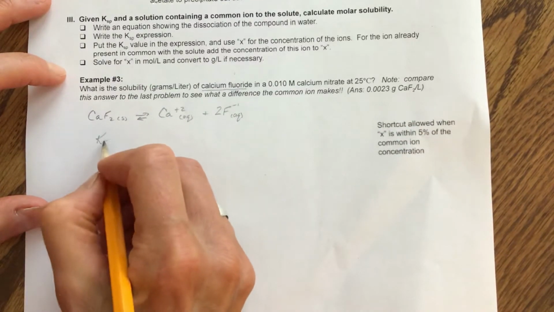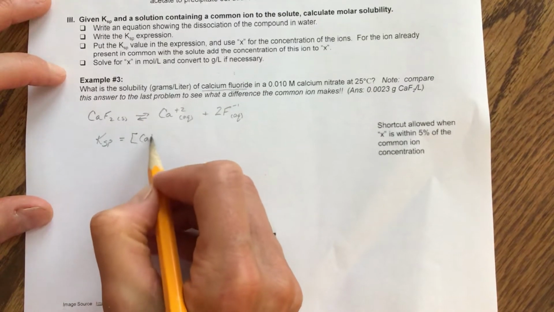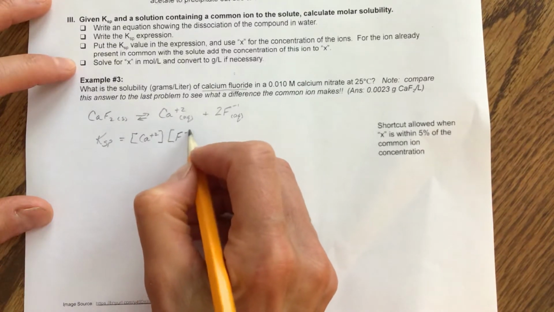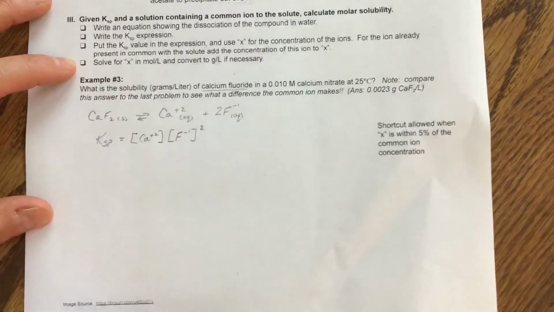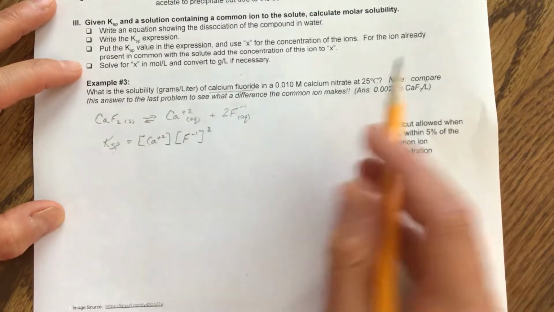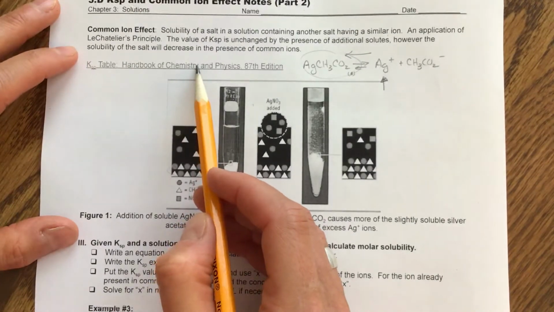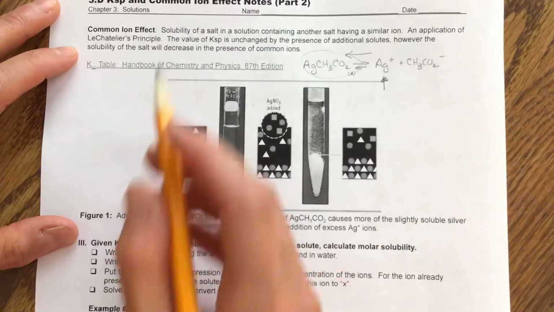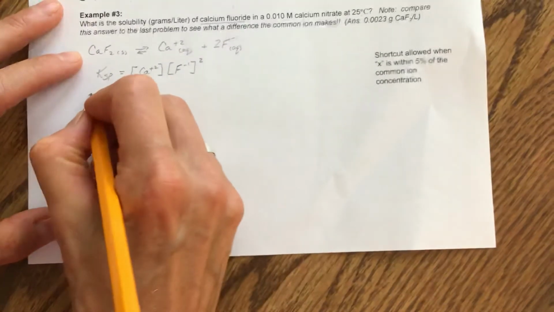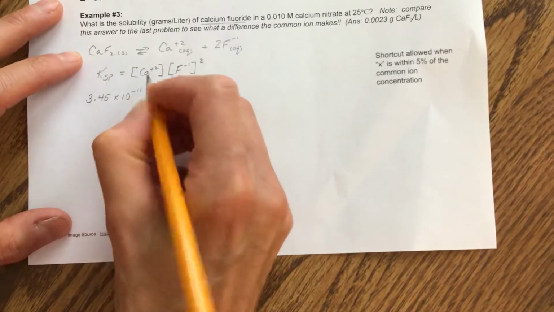Write out the KSP expression. So the KSP will equal the concentration of the calcium ions times the concentration of the fluoride ions, quantity squared. Next, you should look up the KSP value at 25 degrees Celsius in the Handbook of Chemistry and Physics, and I have a link to it here for calcium fluoride. When you click on that link and look at calcium fluoride's KSP, you will see that it is 3.45 times 10 to the negative 11th.